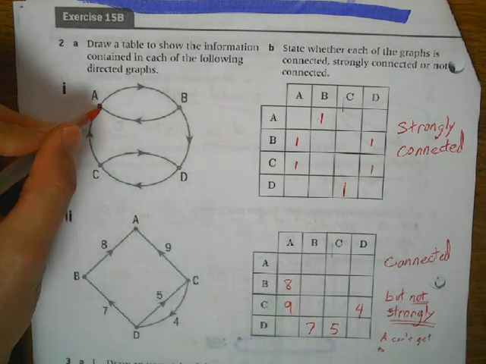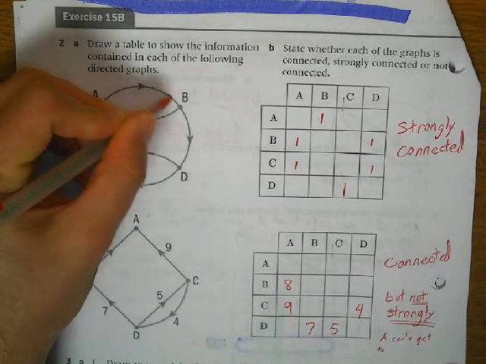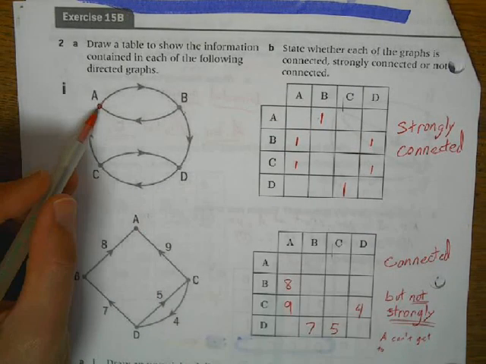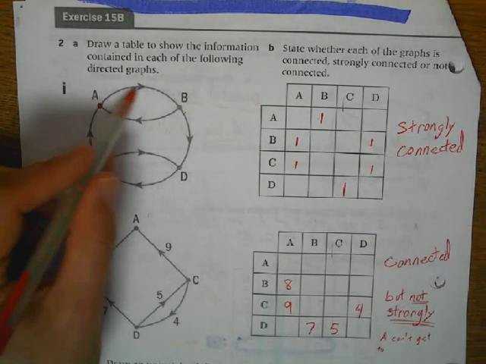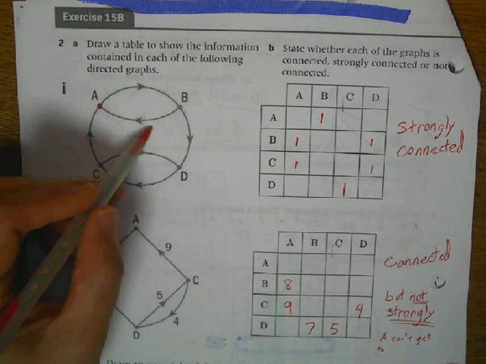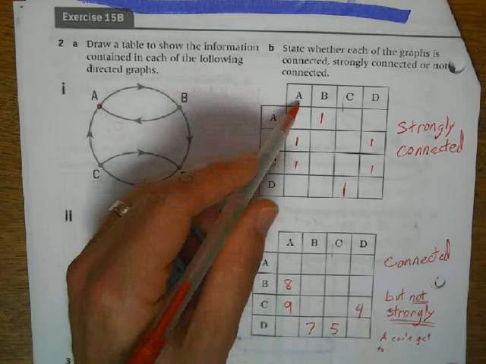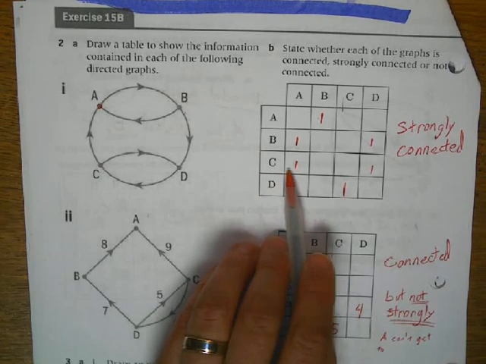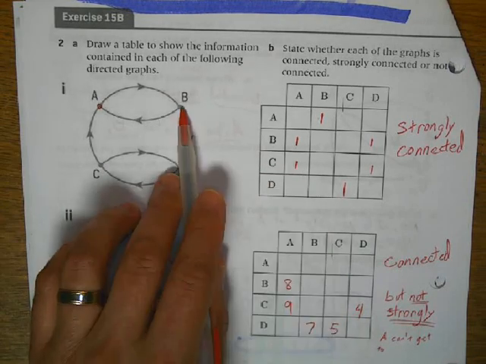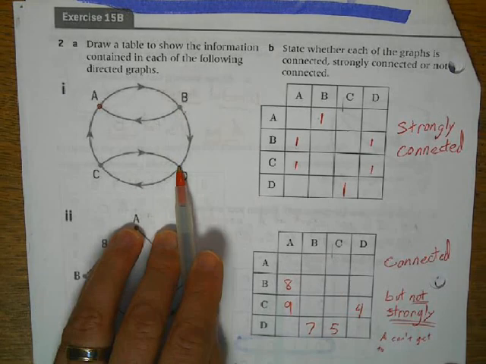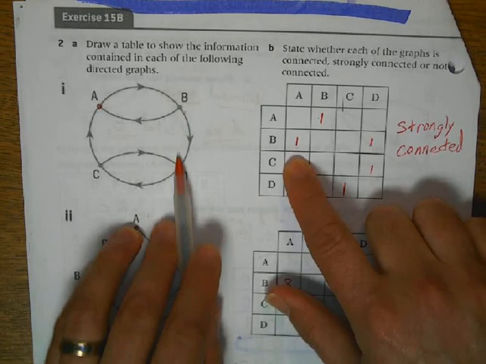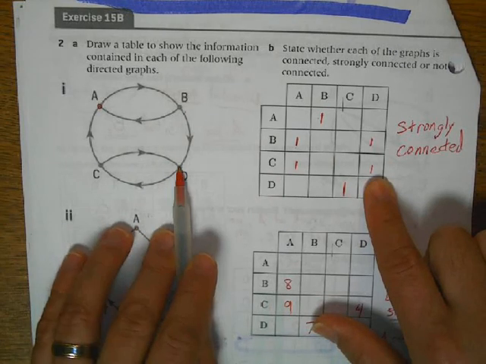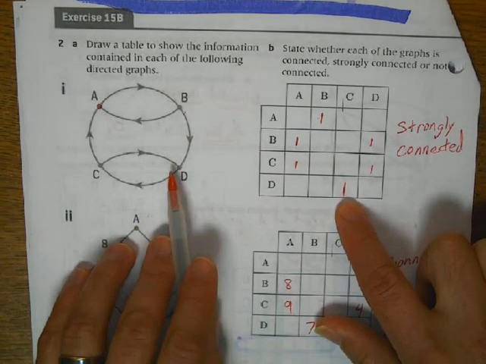From A, you could see it's going to B, so that's why we have one going from A to B. And A is not going anywhere else. This one goes from B to A, so B to A, there's that one there. This one goes from C to A, so starting from C going to A, that's that one there. From B, we have going to D, and then here we have C going to D, and then from here we have D going to C.